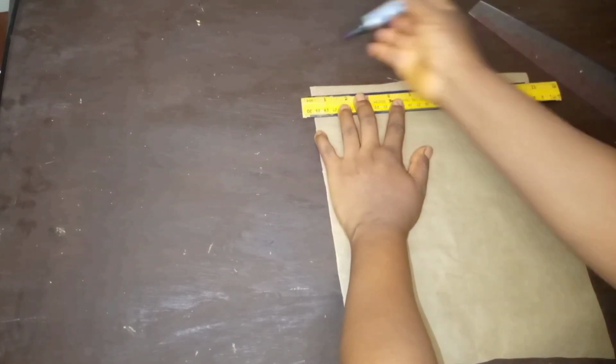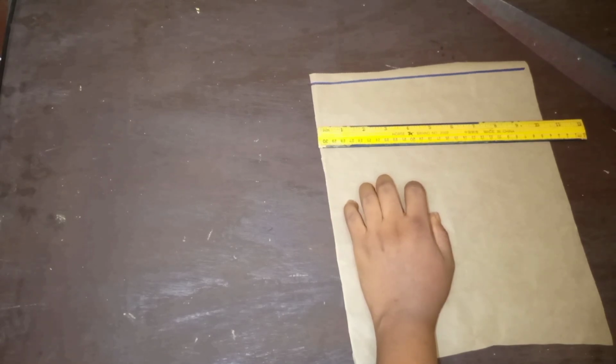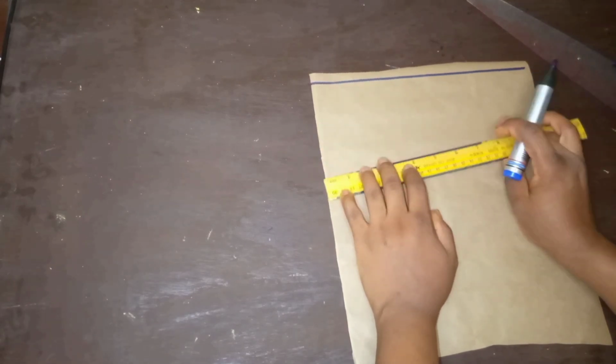In today's video, I'm going to share with you how to draft a basic bodice for a 5-year-old. I'm also going to share with you the standard measurements. If these are all the things you want to learn, please keep on watching.